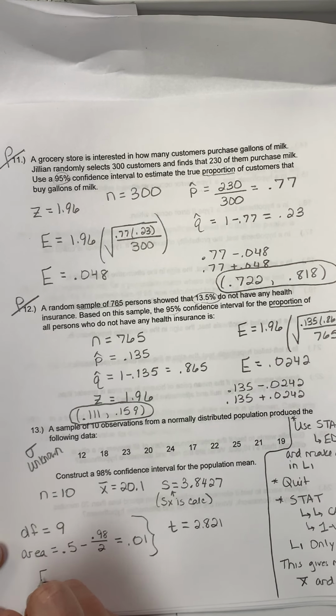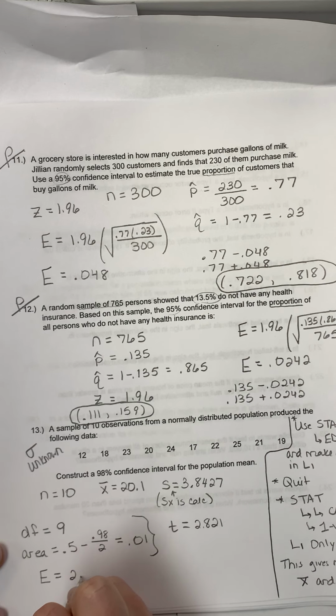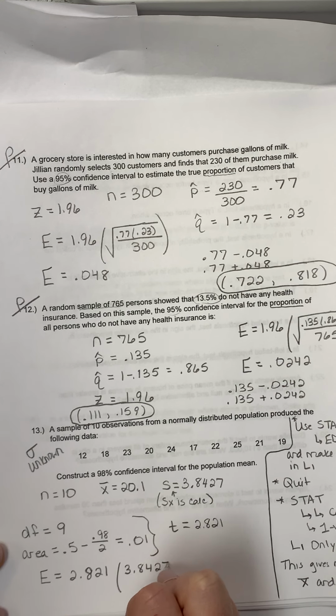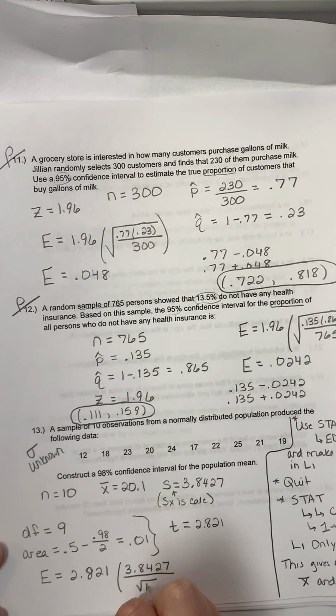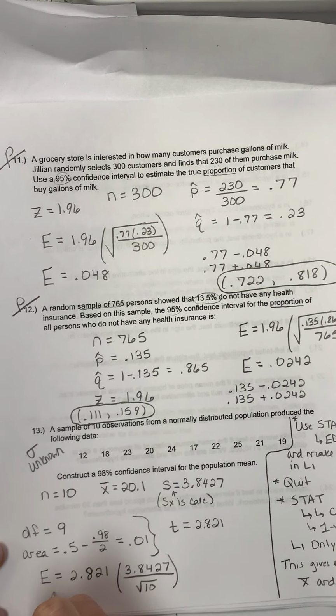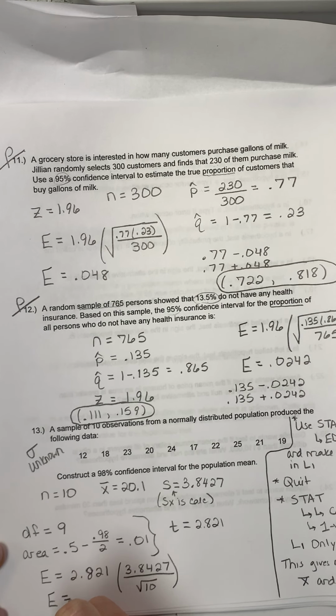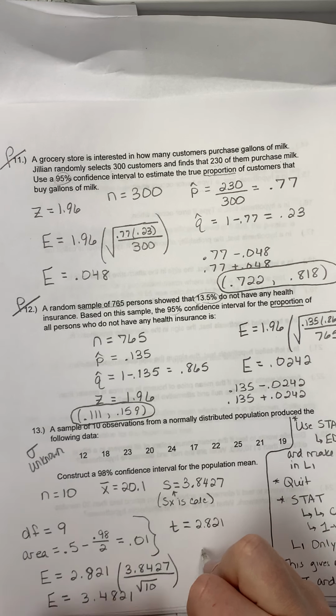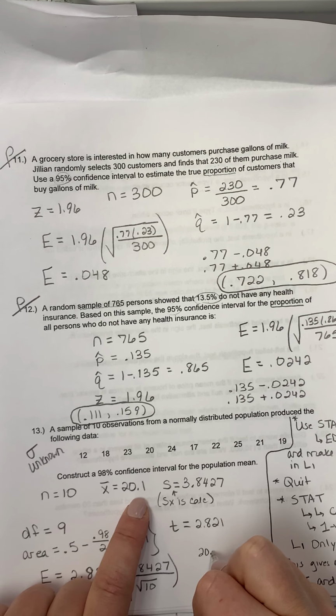Okay, so my margin of error is going to be T times S divided by the square root of N. That gives me a margin of error of 3.4821. Okay, 3.4821.